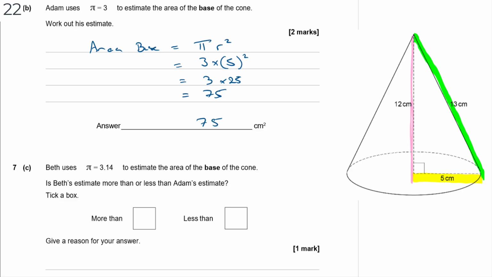Beth uses 3.14. That's a better estimate for the area of the base of the cone. Is Beth's estimate more or less than Adam's estimate? Tick a box. Well, she's used a bigger version of pi, so your answer is going to be bigger. If you multiply 25 by 3.14 rather than 3, you're going to get 0.14 lots of 25 extra on your answer, so it's going to be more.